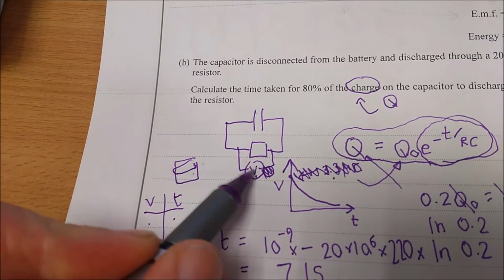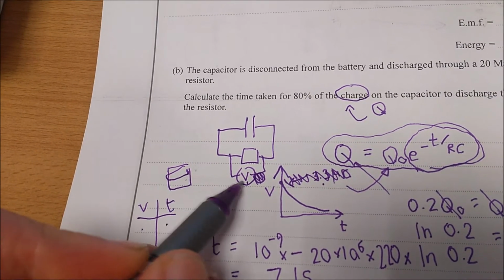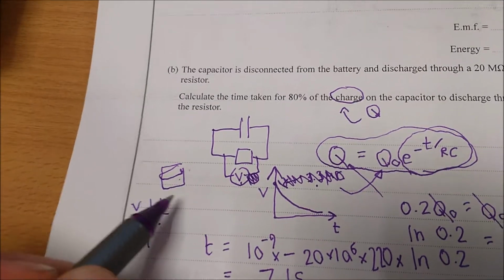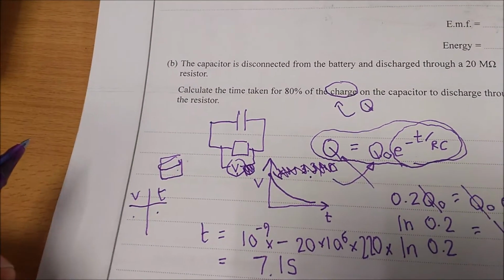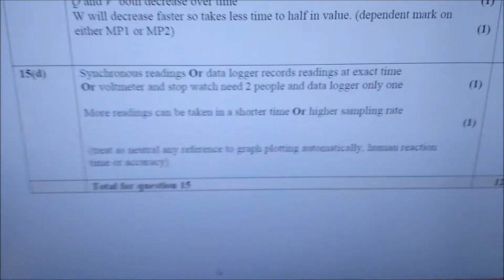Obviously you can't simultaneously look at both immediately, so the voltage and the time might be changing as you look at the other one, so you're going to get a little bit of error there. And also it's going to take you time to write them down, so you're not going to be able to record them that rapidly. So it's those 2 points you need to make really.